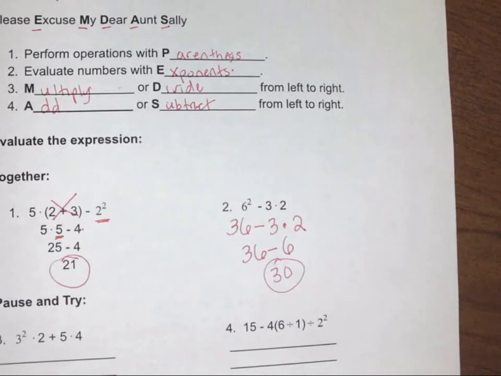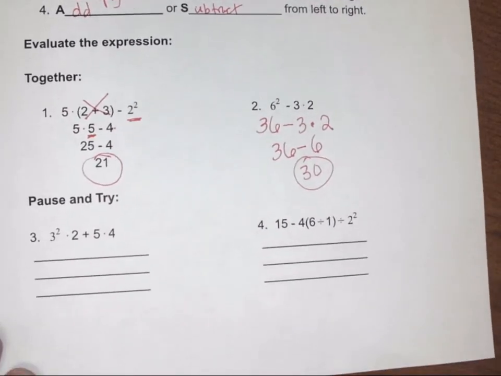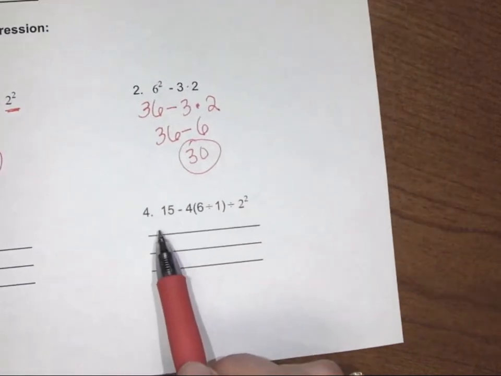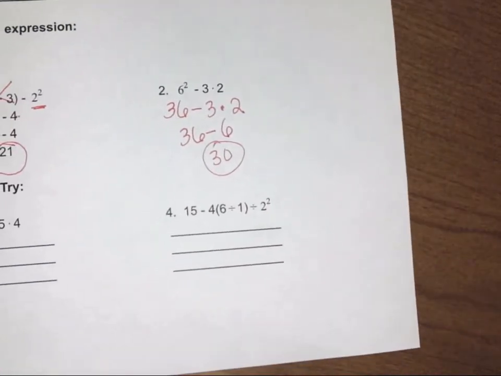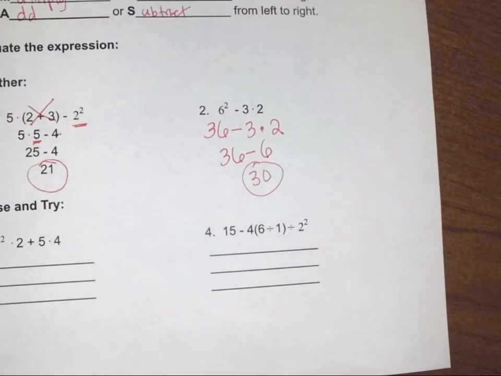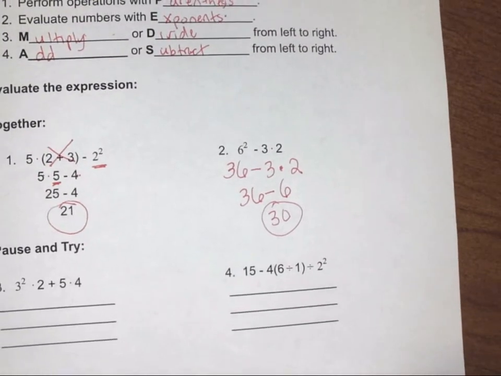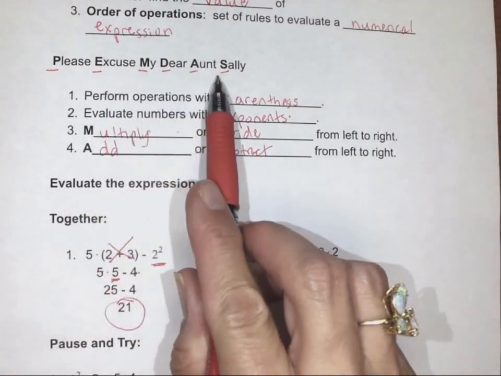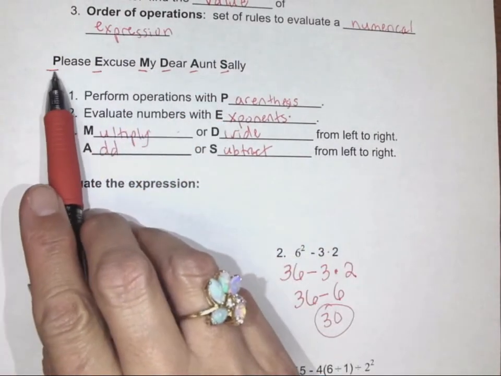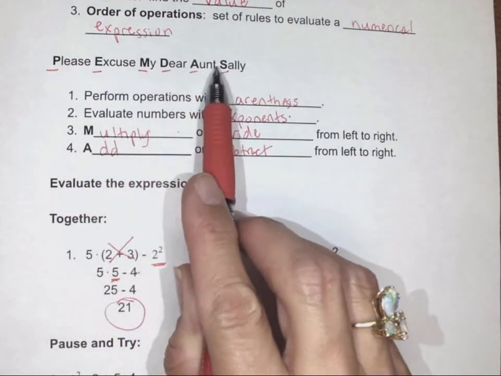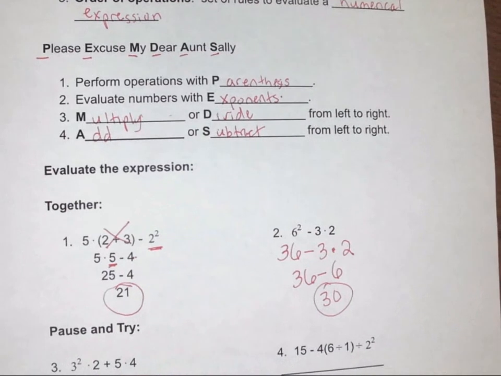We have the answer. Now it is your time to pause and try. Go ahead and try number 3 on your own. Try number 4 on your own. When you're done, bring the paper to me, and I'll see if you have an understanding of it. If so, I will give you the assignment. But the main thing with order of operations is, if you remember, please excuse my dear Aunt Sally, parentheses first, exponents, multiply or divide, add or subtract. If you go in that order, you will always get the correct answer.